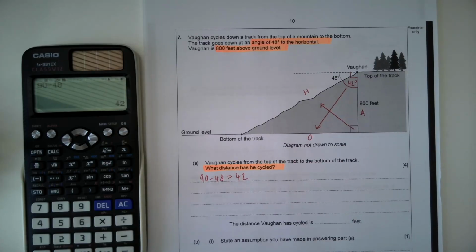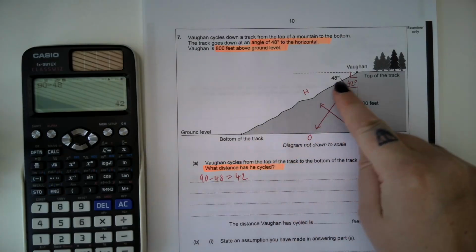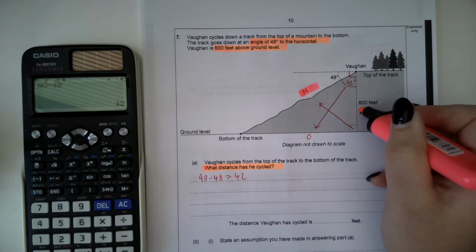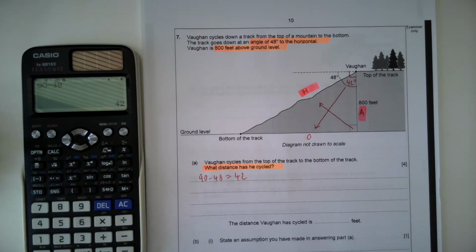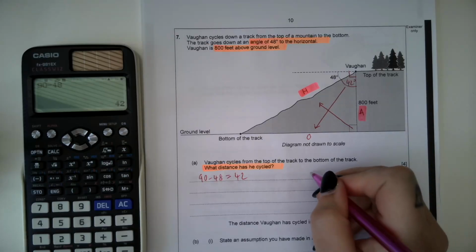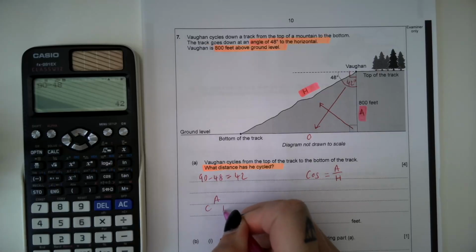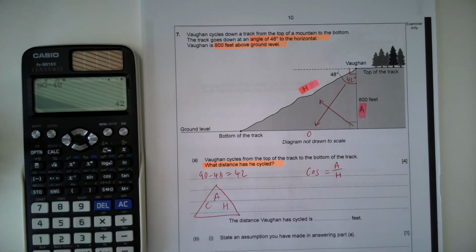Now, when we're working with trigonometry, we need to identify the sides that we are interested in. So we are trying to find this length here, okay? So we're looking for the hypotenuse. We want to know the distance that he cycled, but we also know the adjacent because they've told us he's 800 feet above ground level. So we're working with the adjacent and the hypotenuse. So this is the cosine ratio. So cosine is equal to the adjacent over the hypotenuse. You may also see it like this in a formula triangle if you're used to seeing SOHCAHTOA in that way.